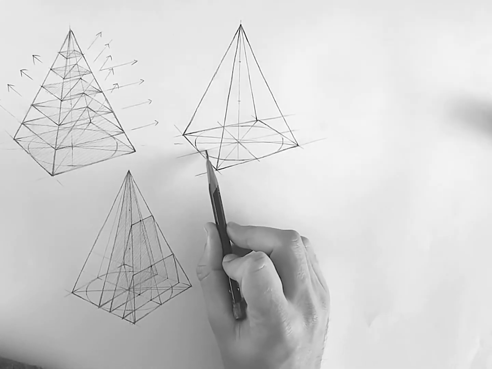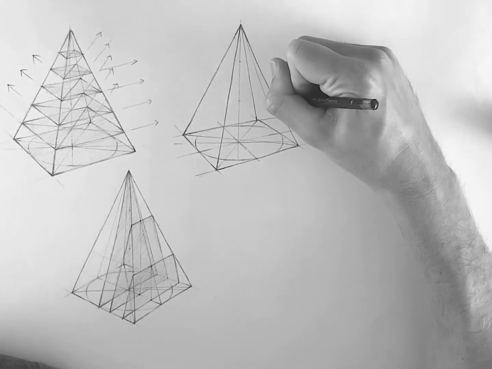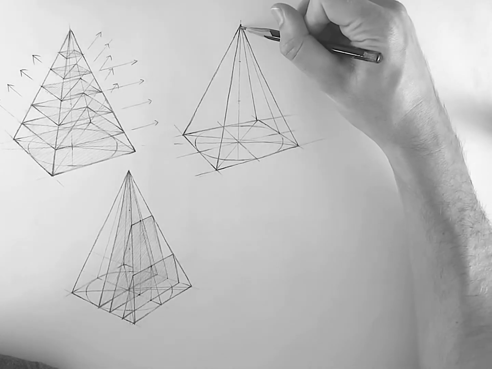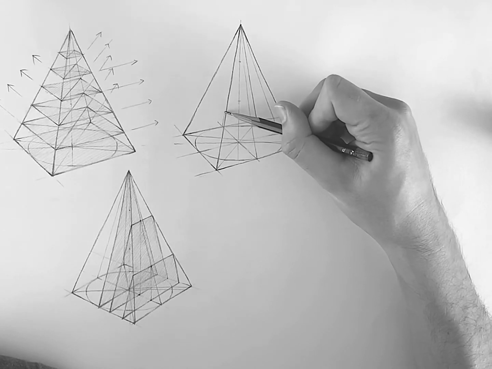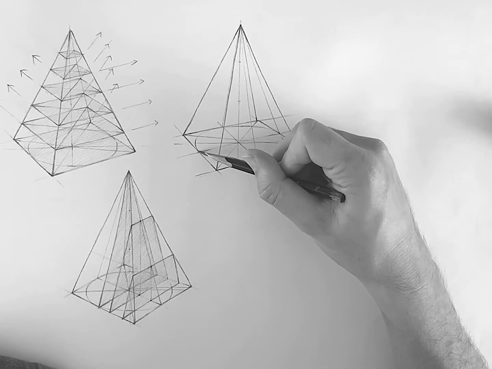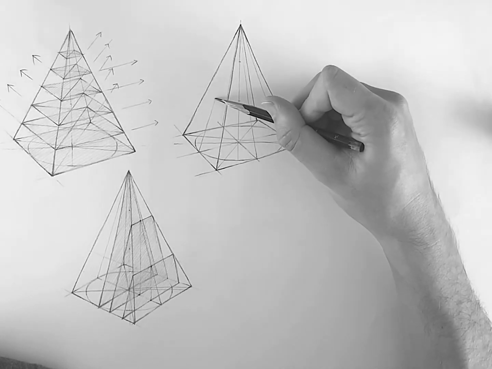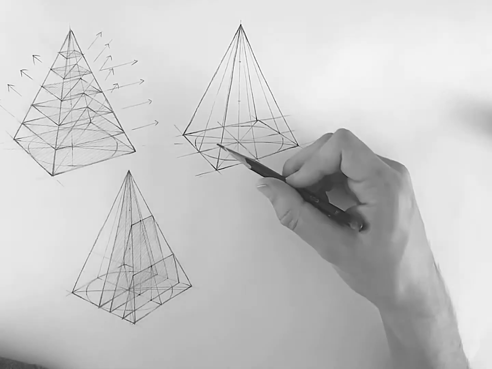So this is the vertical cross section. And as always, the cross sections travel from the tip of the pyramid. There we go, that one's drawn.